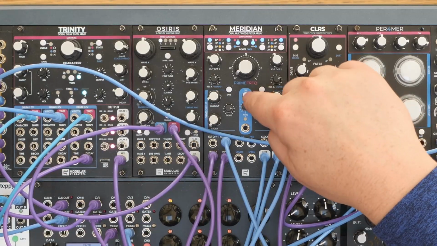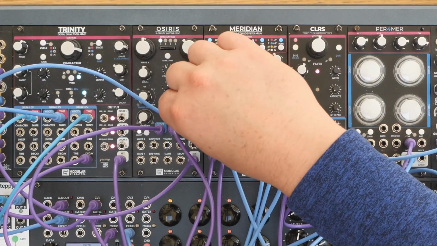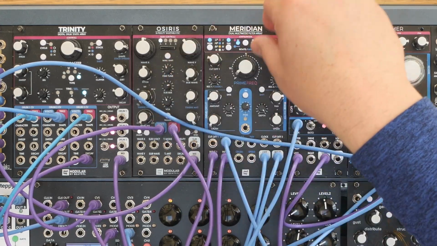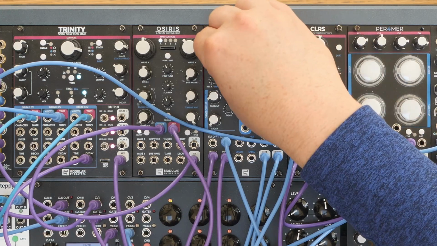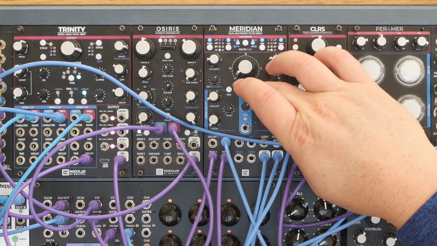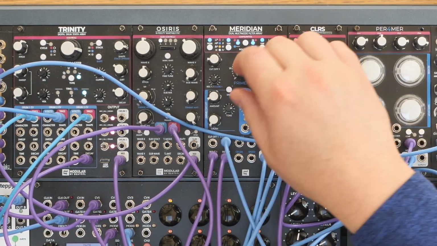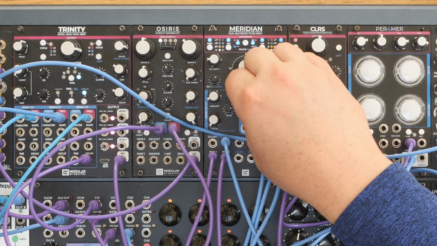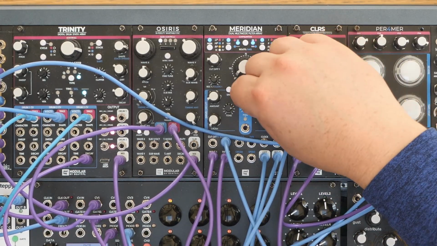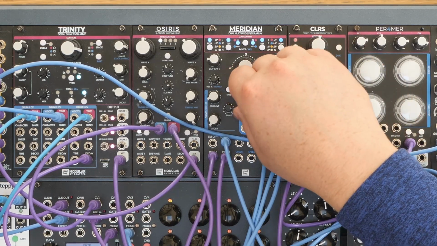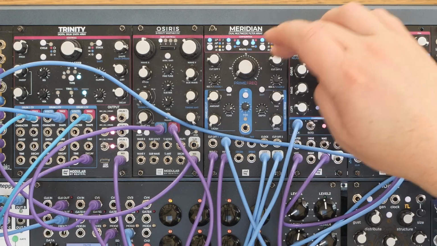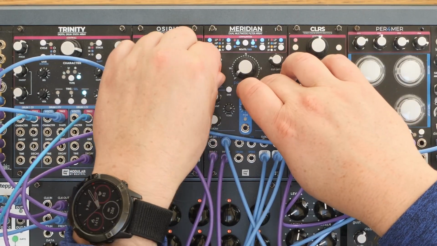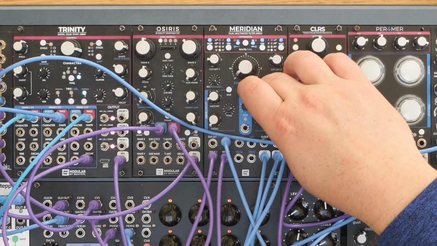In the center here, we've got a ping. This is like a low pass gate. If I put this onto a drone, let's just take all that down. I can ping that. The amount of ping is set by this knob here. So not very much, or 0. And then we can change the shape of that. So the curve of it from logarithmic to exponential.